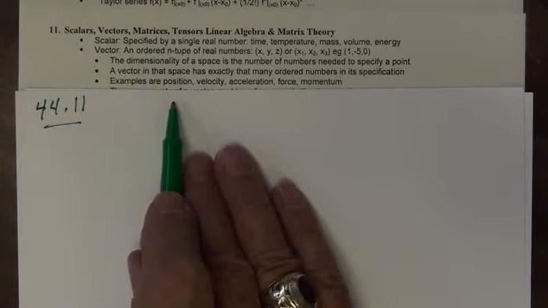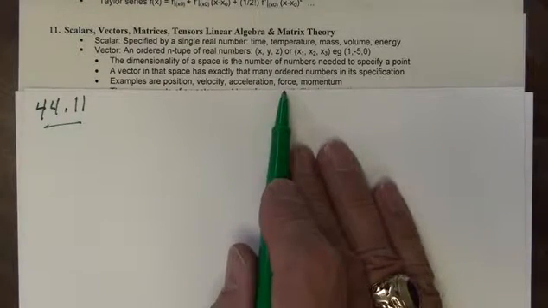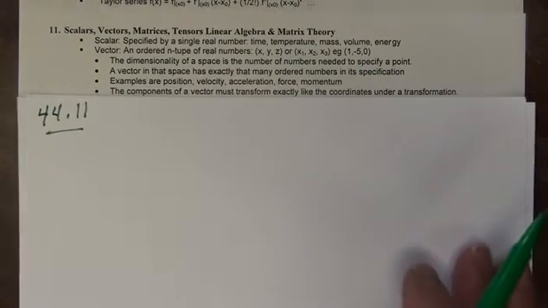Examples of vectors are position, velocity, acceleration, force, momentum. You can't have a force unless it's a value like 6 newtons and it points in a given direction. You can't push on something without pushing in a direction. You can't have a velocity without something going in a particular direction, and likewise a momentum.